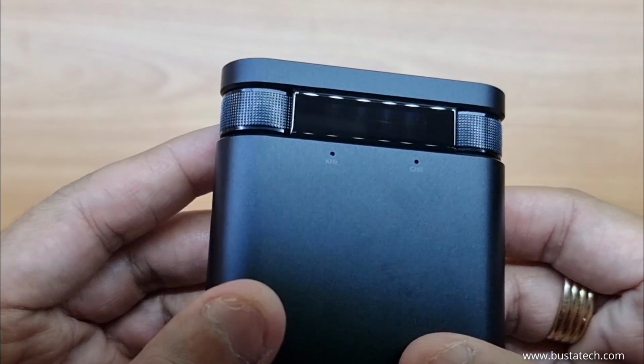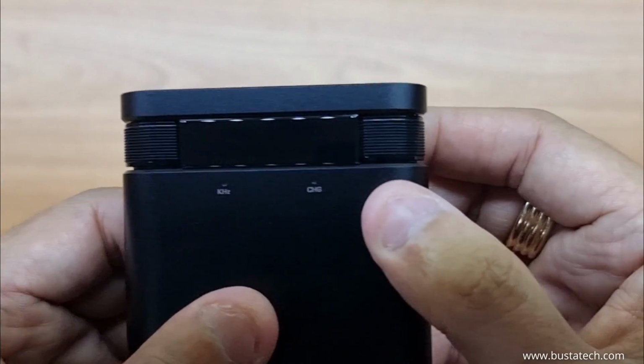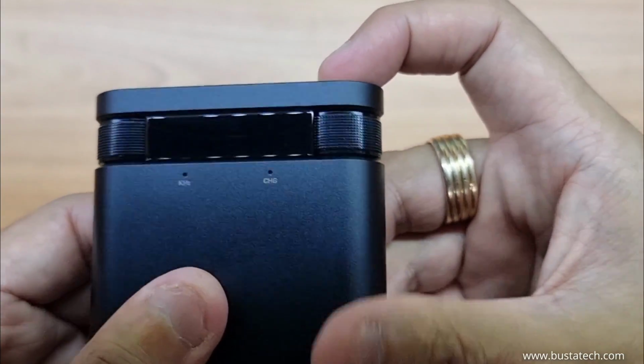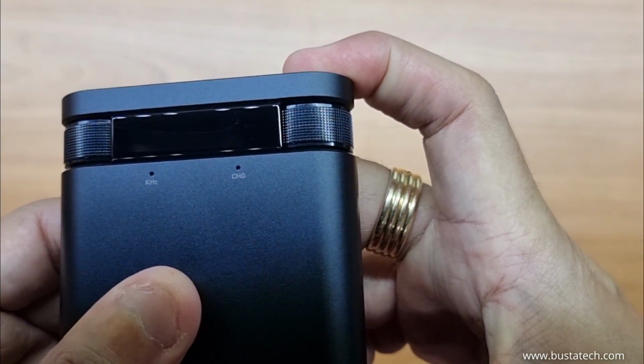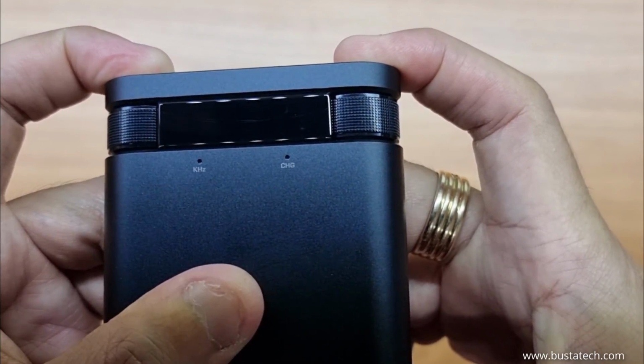The controls of the H2 consist of 2 knobs and 2 buttons. The left knob is for multifunction, and the right knob is for volume. The buttons are actually connected to the knobs. Pressing the buttons will also press the knobs downward.